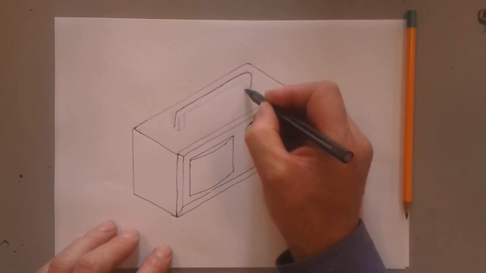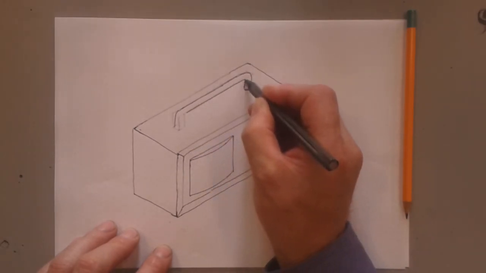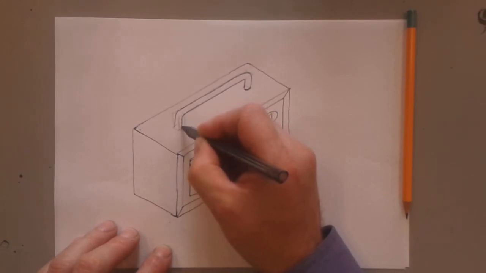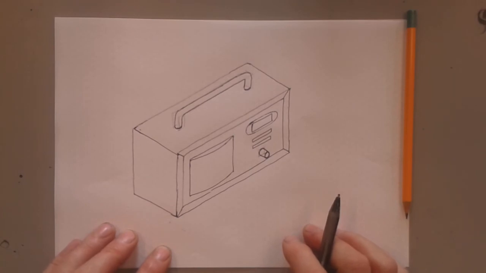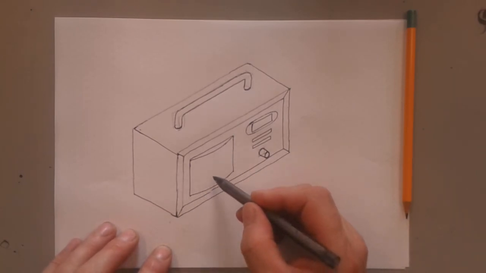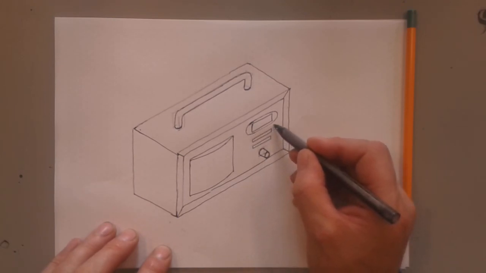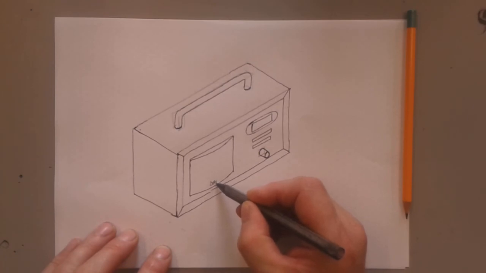Again, it's round, and you'll notice that all the lines I'm still drawing pretty much on the grid. The pencil lines will disappear fairly rapidly. There's some patterning I need to put on here. There's some lettering I could put on here. There's a symbol I need to put on here.